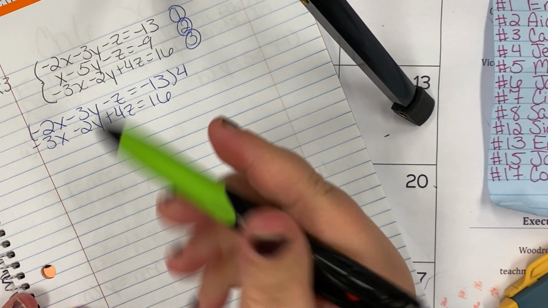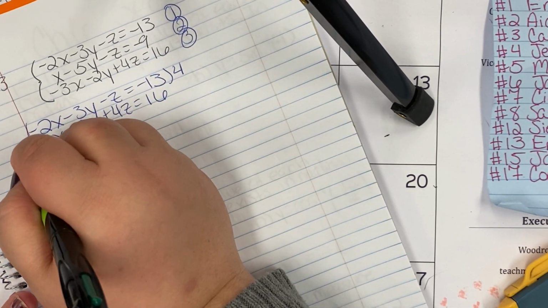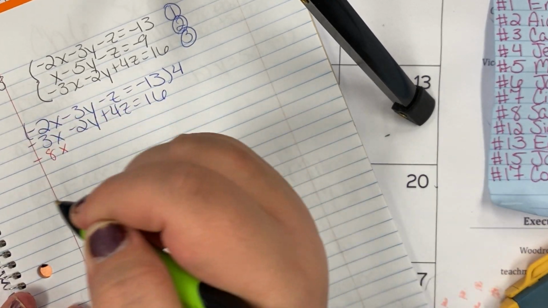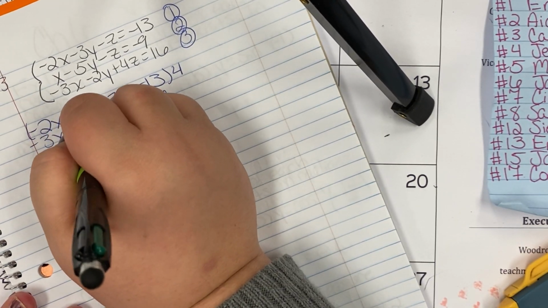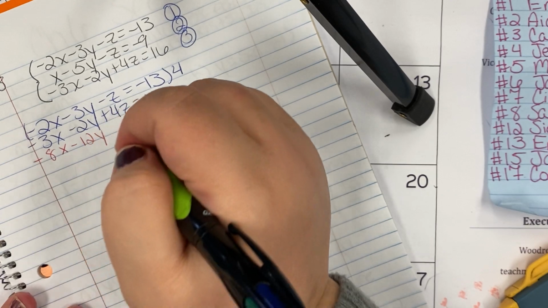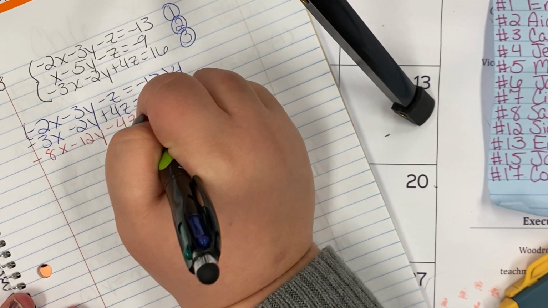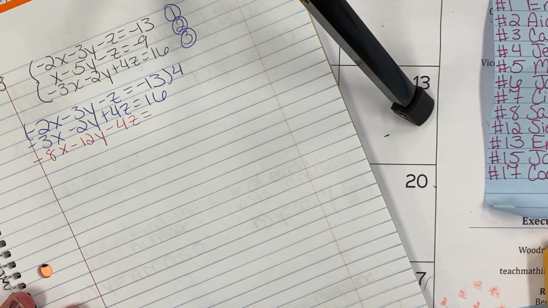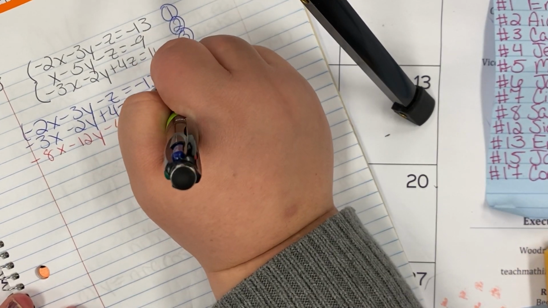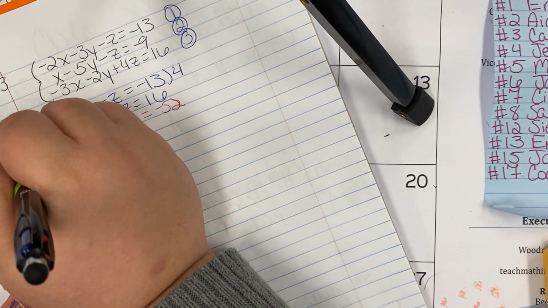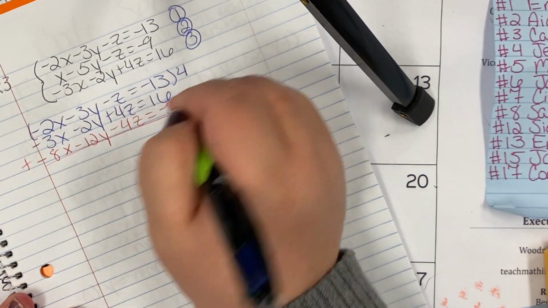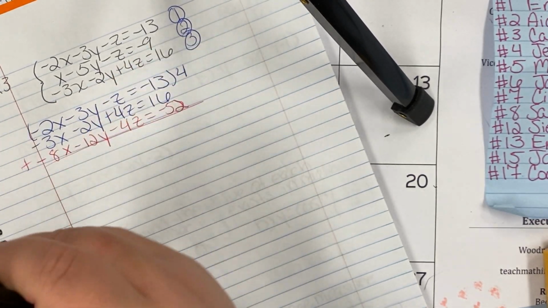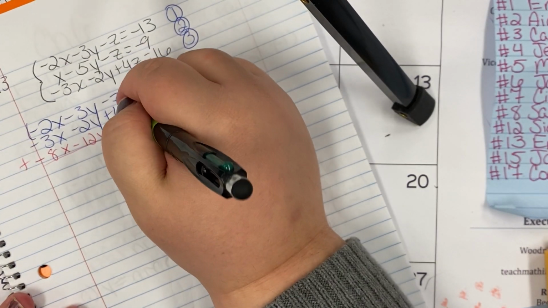That's going to give me this new equation of negative 8x minus 12y minus 4z, and that's going to equal negative 52. So adding those two equations together, my z's are going to cancel.